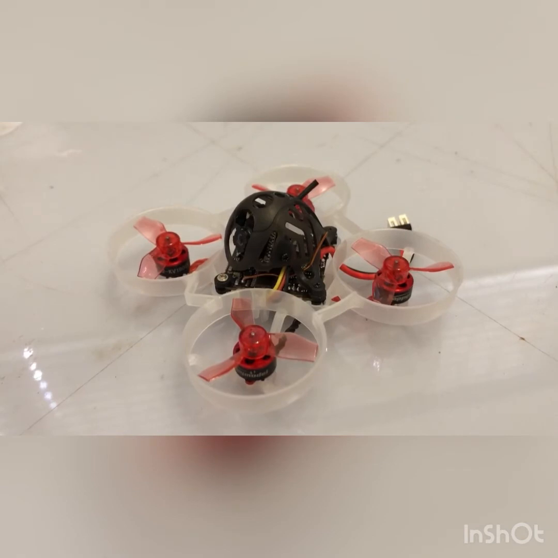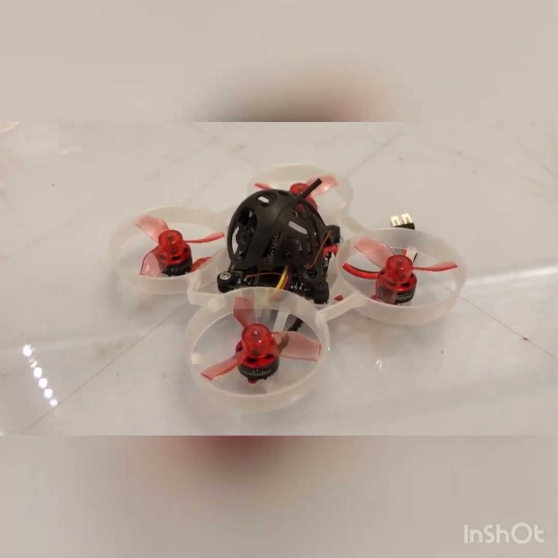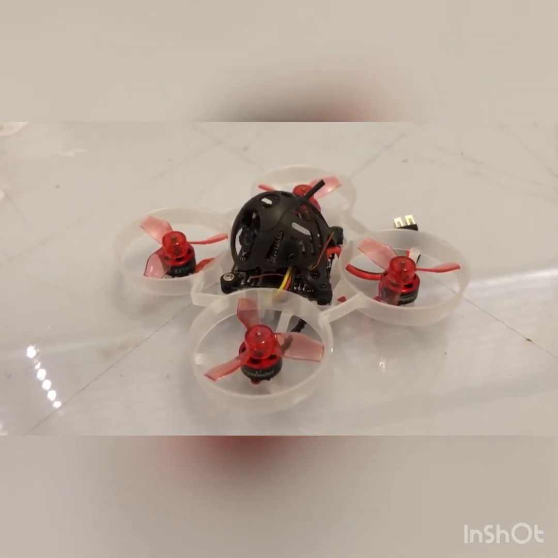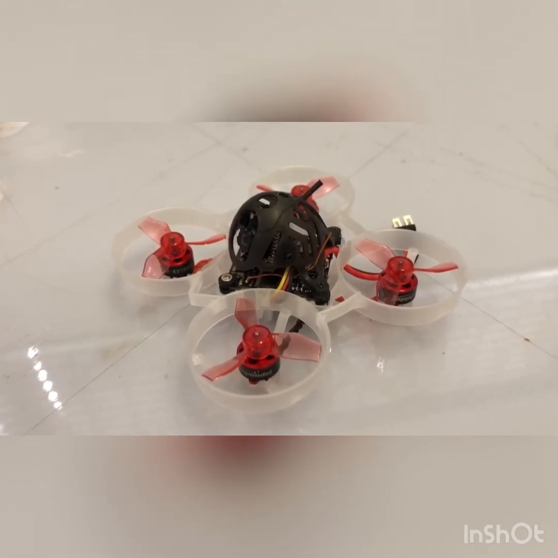Everything is set up, tuned already from Project Mockingbird, so there's no extra tuning needed unless you know what you're doing and you want to play around with the bits and rates. You can do so, but otherwise the quad should fly perfectly.